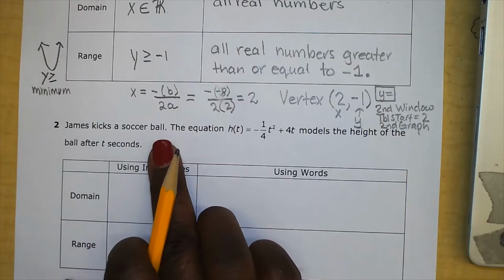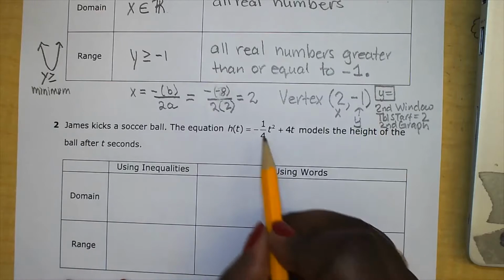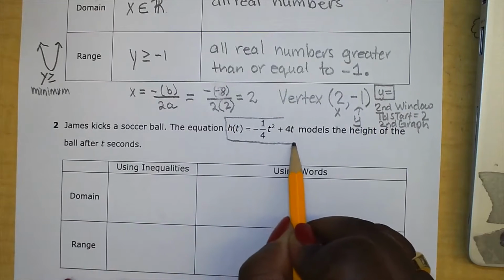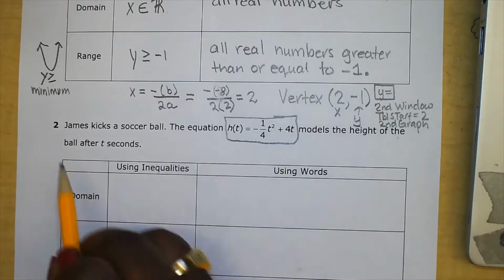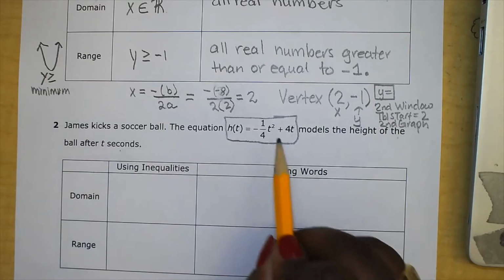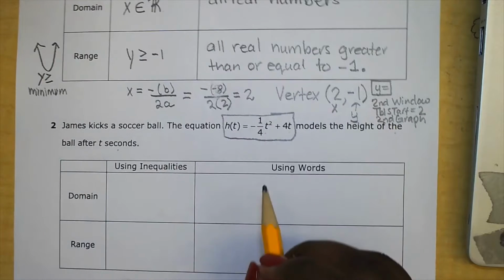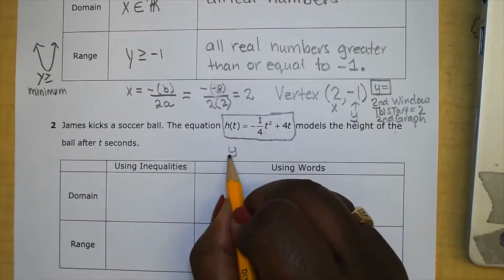James kicks a soccer ball. The equation h of t equals negative 1/4 t squared plus 4t models the height of the ball after t seconds. T represents seconds. Let's rewrite this as y equals.